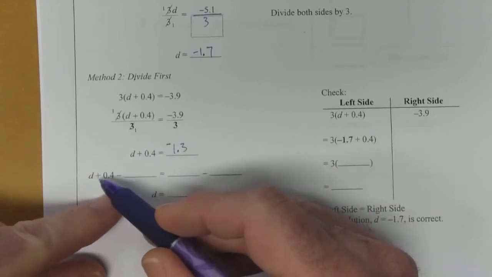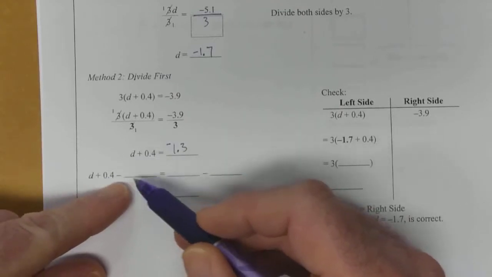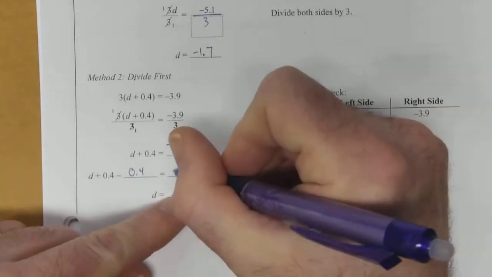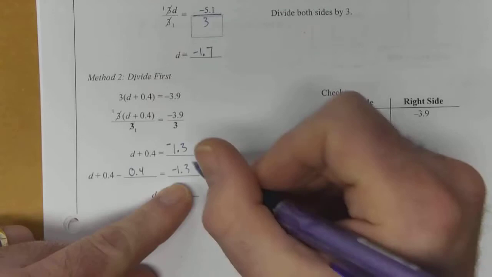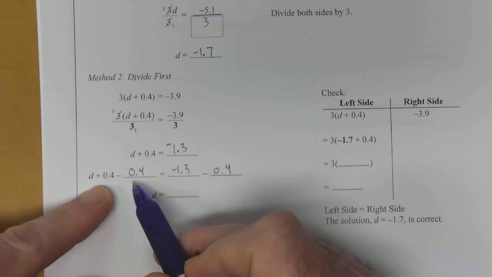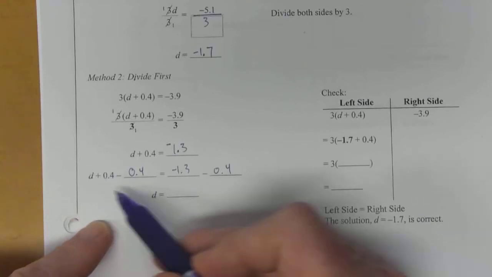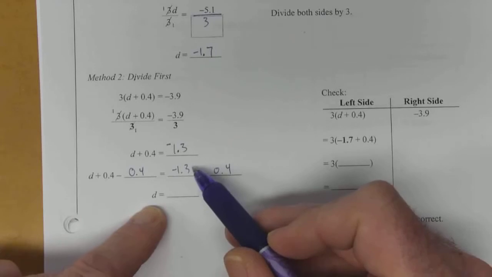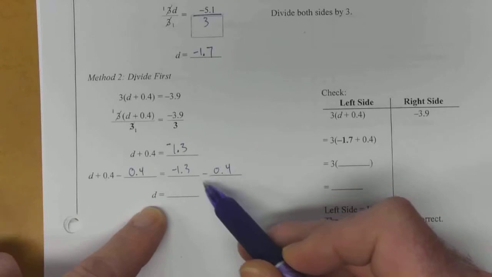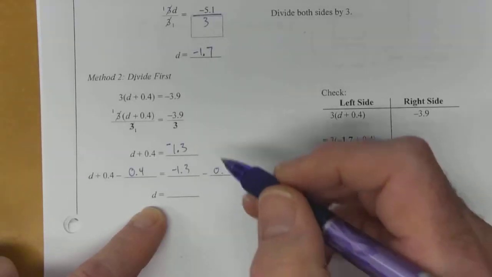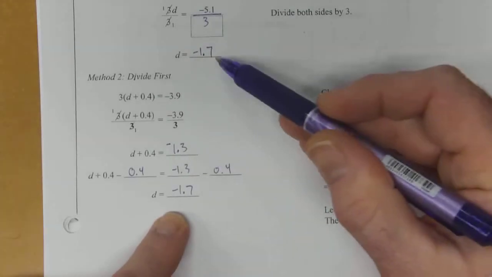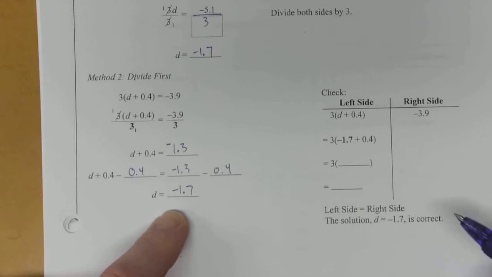So here it is here, d plus 0.4 carried down. Now we're going to subtract 0.4. If we do it on the left, we have to do it on the right as well. So we bring down the negative 1.3, subtract that 0.4 over here as well. So 0.4 minus 0.4 is 0. So that leaves us now with d on the left. On the right, negative 1.3 subtract 0.4. So we're subtracting a positive, so it's getting more negative. So this becomes negative 1.7. So there we go. By both methods, we've figured out that d should equal negative 1.7.